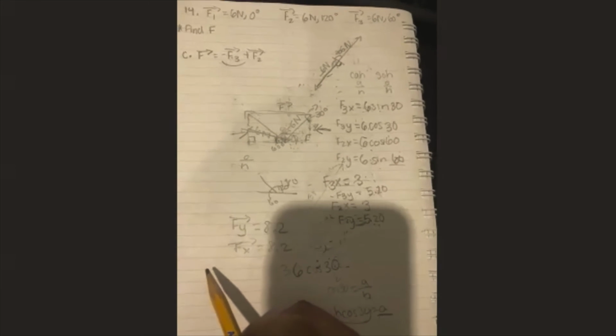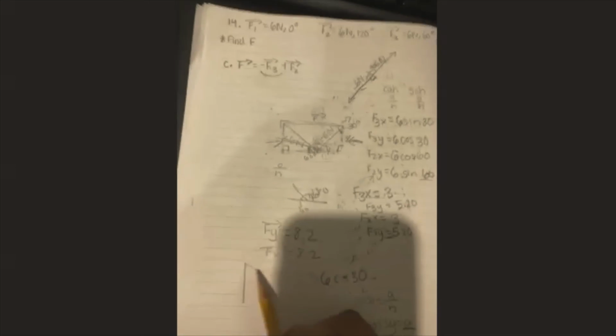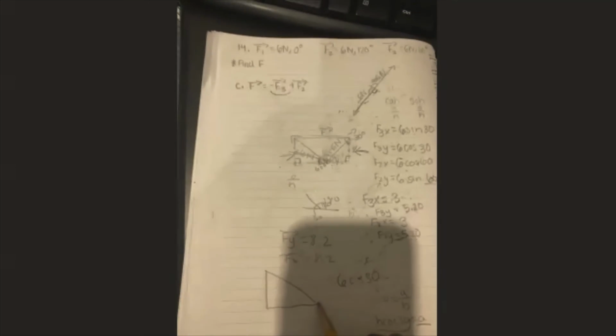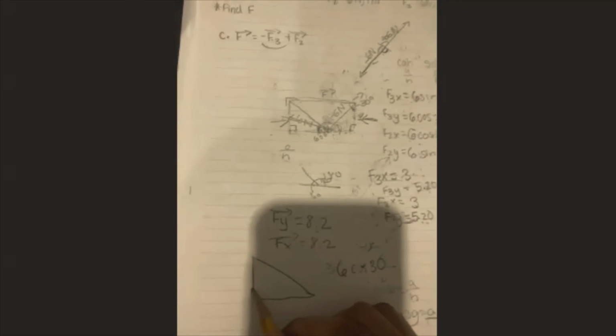And so how are we going to find our vector itself? Pythagorean theorem. Excuse my horrible right triangle. So 8.2, 8.2 right here. And if both of these are the same value, what can we conclude? This is a 45, 45, 90 triangle. So this is our magnitude. If you want, you can put that in decimal form. And so we have that.